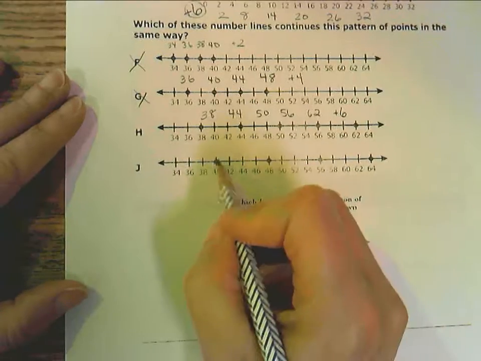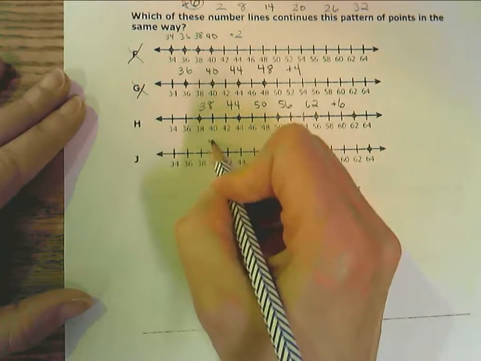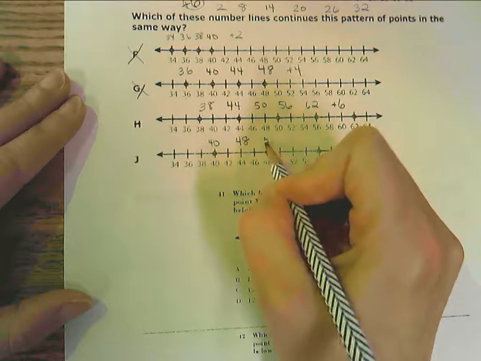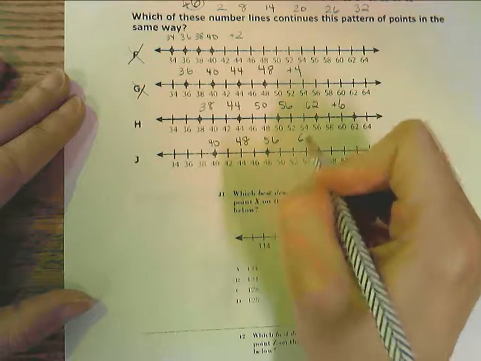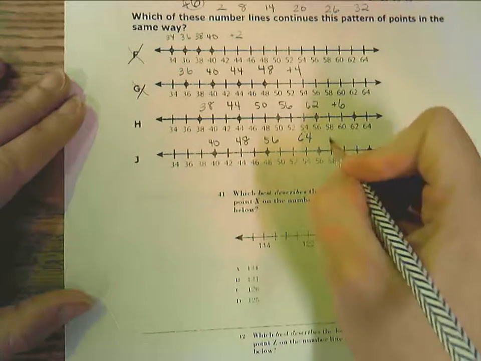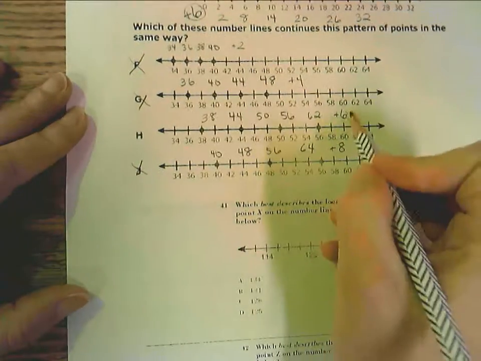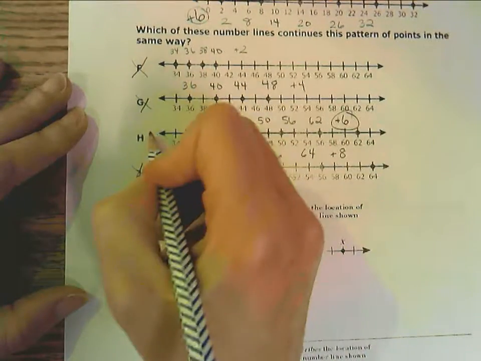So I'm going to save H, but I'm going to double check J. J starts on 40, then there's a 48, then there's a 56, then there's a 64. That rule is adding 8, so I can eliminate J. The one that has the same rule, plus 6, is H.